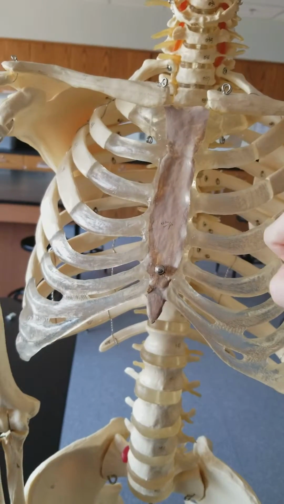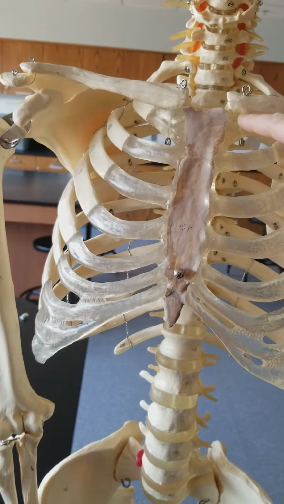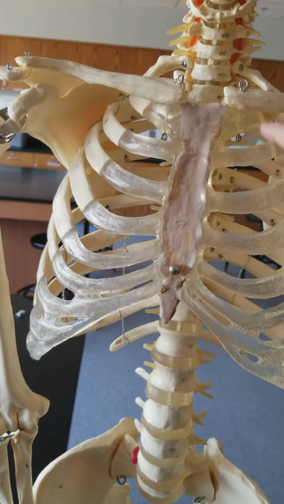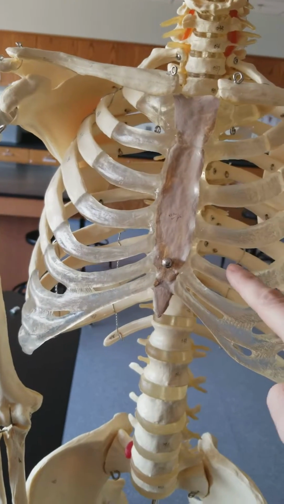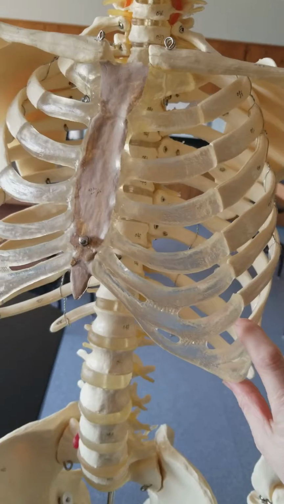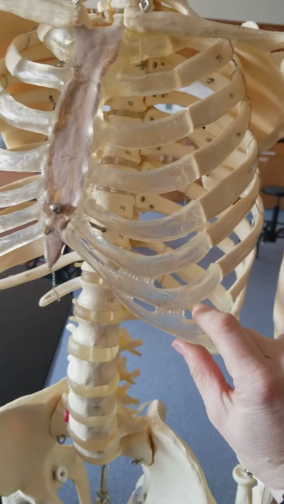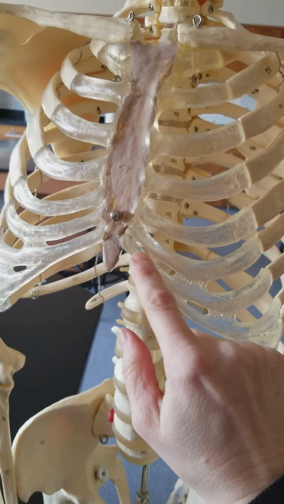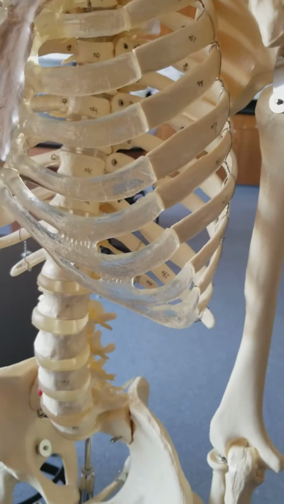We have different types of ribs. So we have the true ribs, which connect directly to the sternum. They are numbers 1 through 7. Then we have ribs 8, 9, and 10 down here. They connect to the sternum via the cartilage of rib 7, so we call those false ribs.